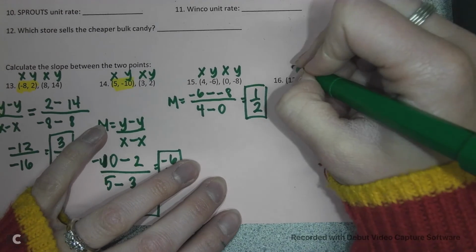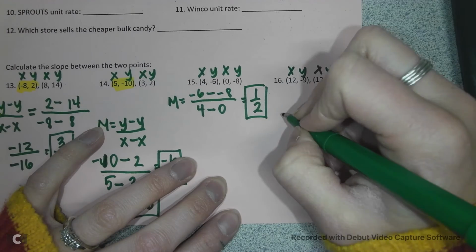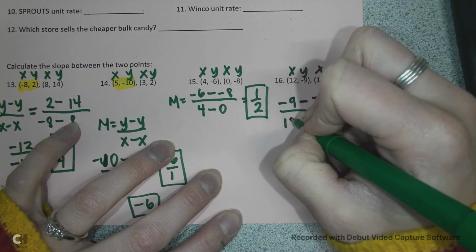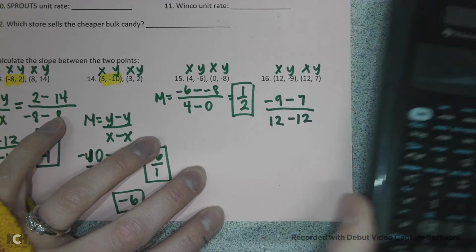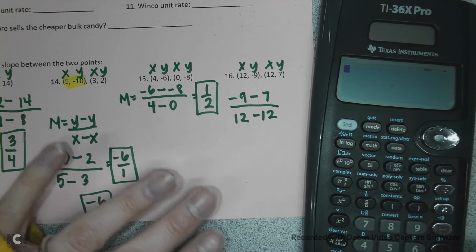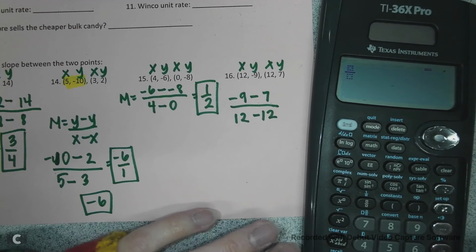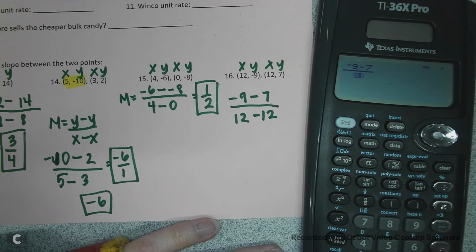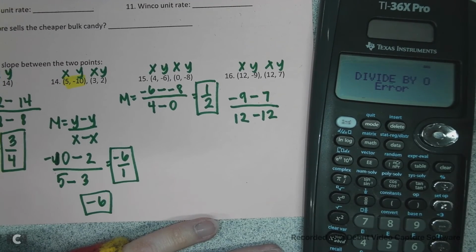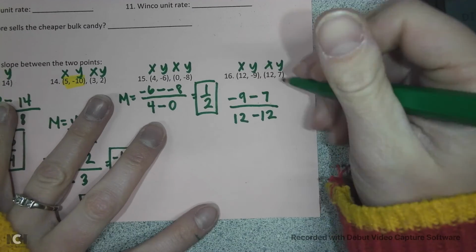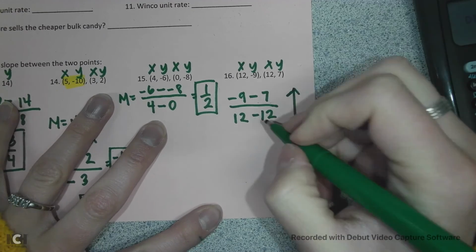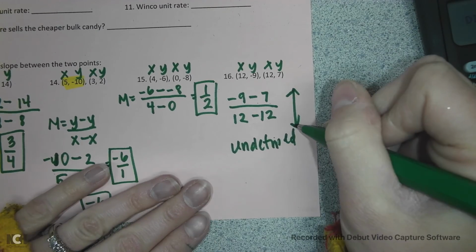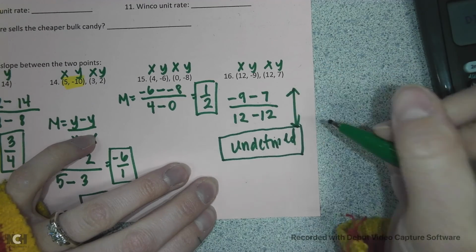Finally, 16, again, start by labeling x, y, x, y. My slope is going to be my first y value minus my second y value and my first x value minus my second x value. So I'm going to plug that in. Okay, sorry, I always forget how much room I have. I end up stacking things on top of each other. -9 minus 7 over 12 minus 12, and I get divide by error, which means that my slope looks like this guy, which means that 16 has a slope of undefined. Because that's what we're trying to do. We're trying to calculate the slope between the 2 points, but I can't because there is no slope because the line is undefined.